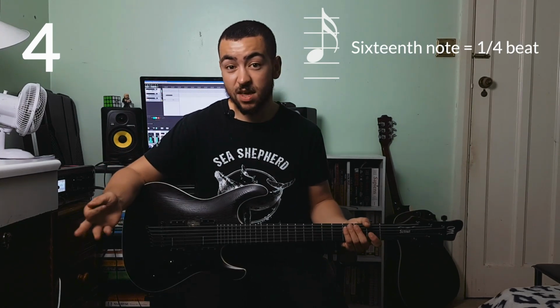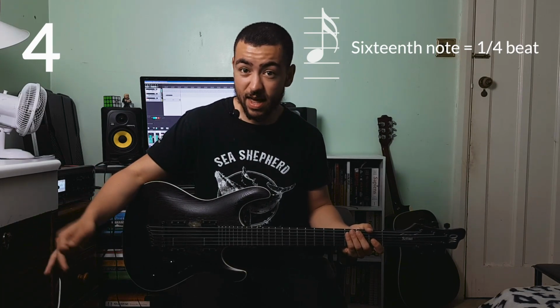Very quick. The 16th note is a quarter of a beat in length, meaning that you can fit 16 of them into our bar. Now we're almost there with understanding how to read rhythms and time signatures. We've worked out what the top element of the fraction is, and now we've got to look at what the bottom element of the fraction is.